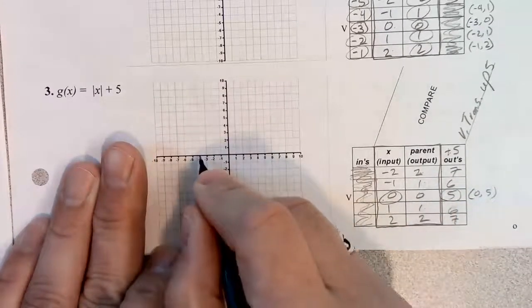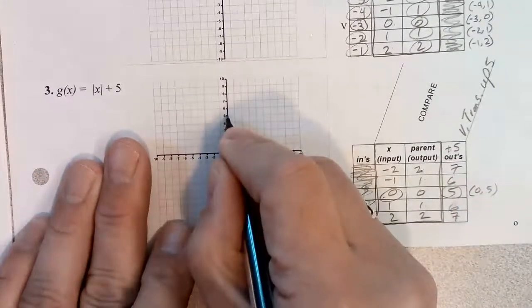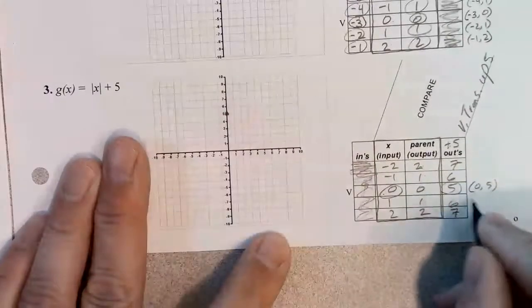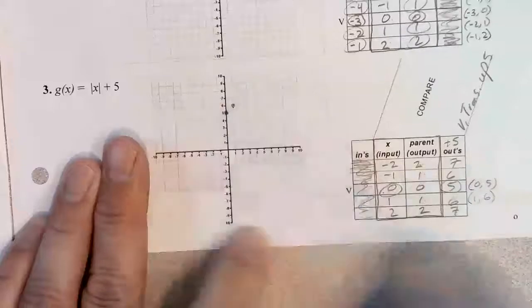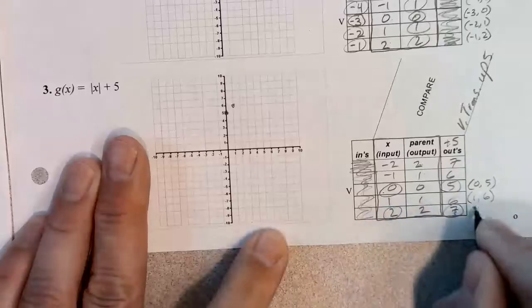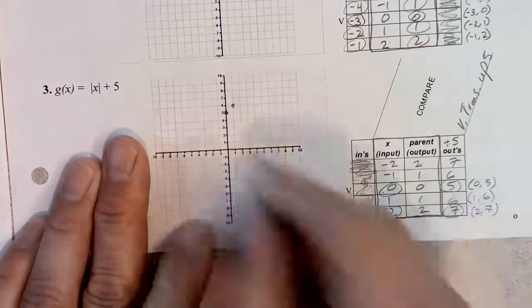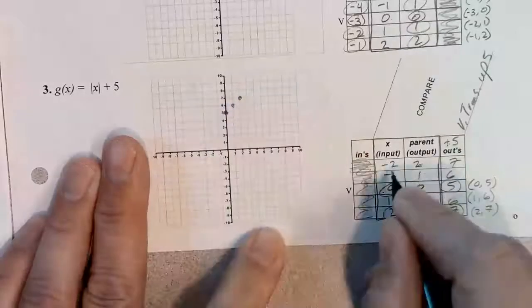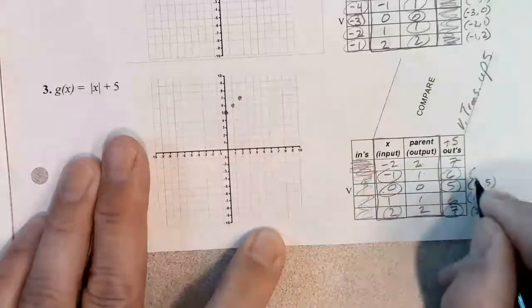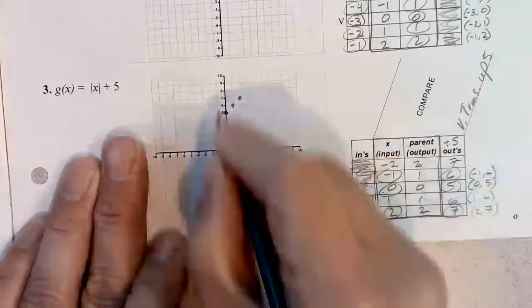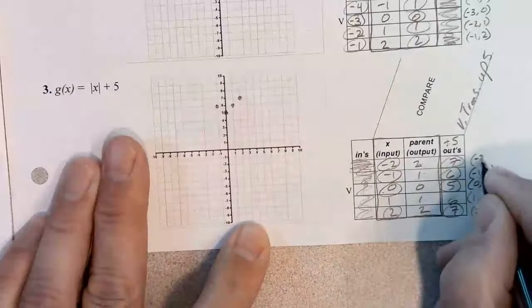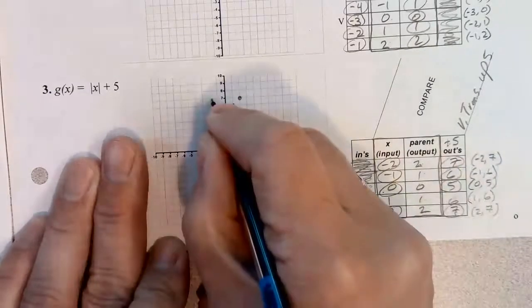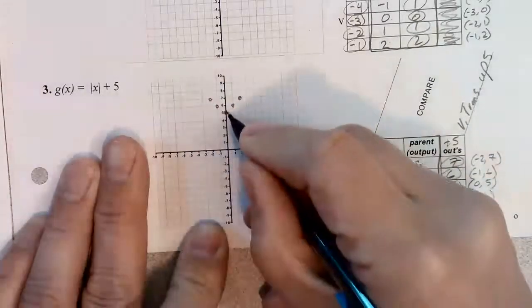Now, you don't have to list your ordered pair like that every time, but it might help out. Okay? Get 1, 6. 2, 7. And then we've turned, negative 1, 6. Negative 2, 7. Okay.